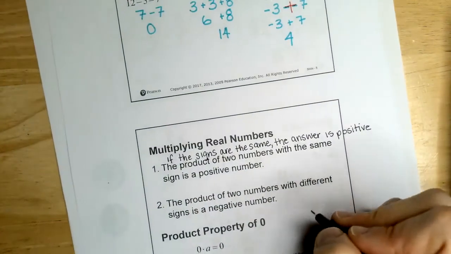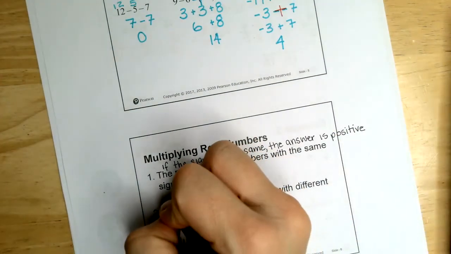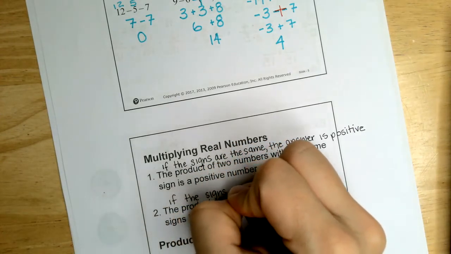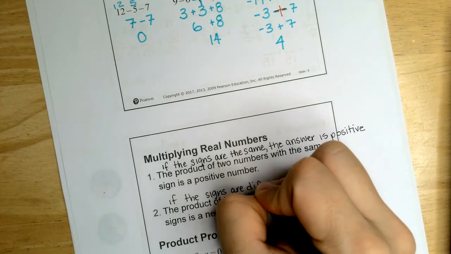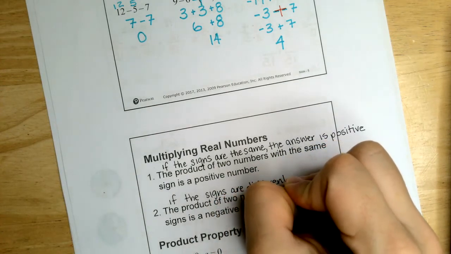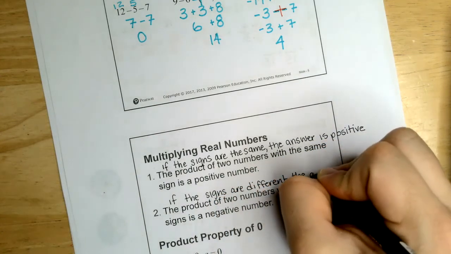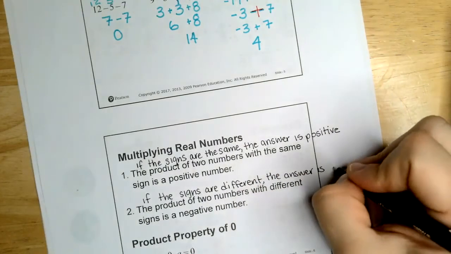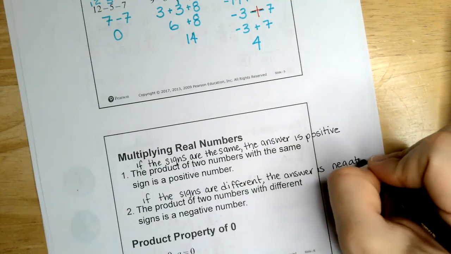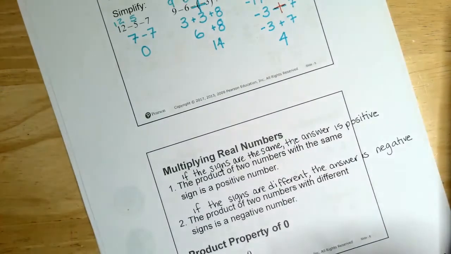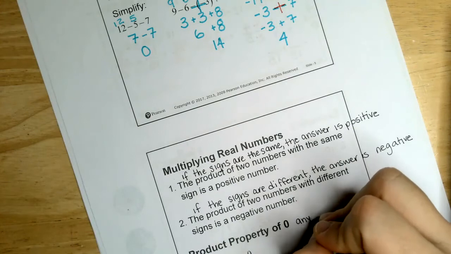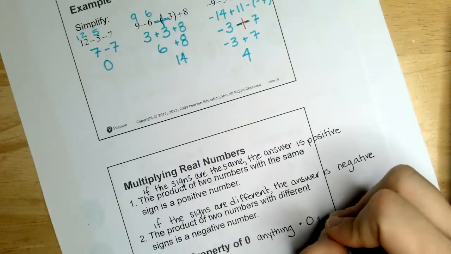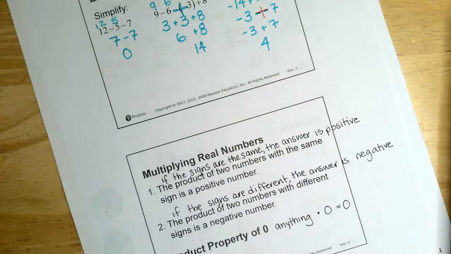If the signs are different, the answer is negative. Is always negative. Product property of 0: anything multiplied by 0 will equal 0.